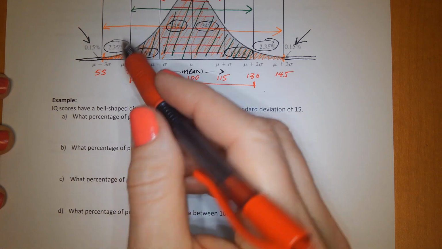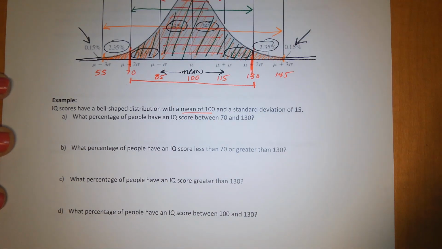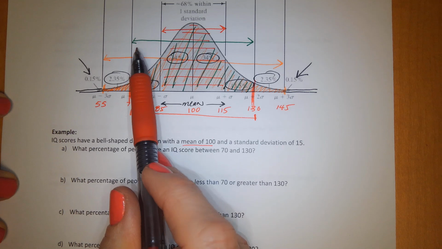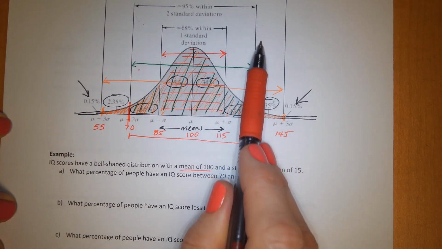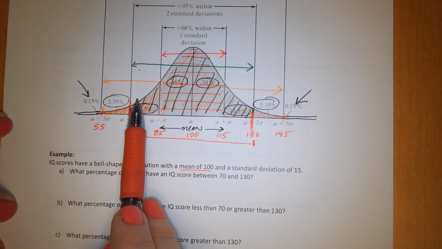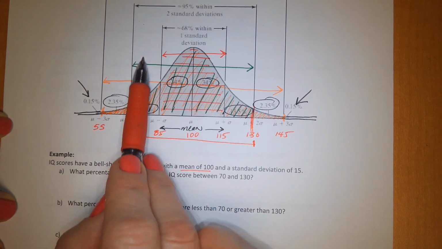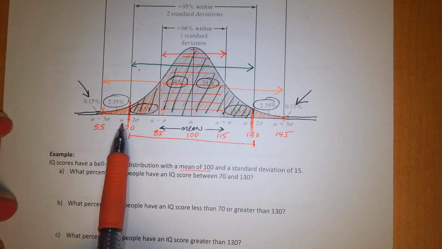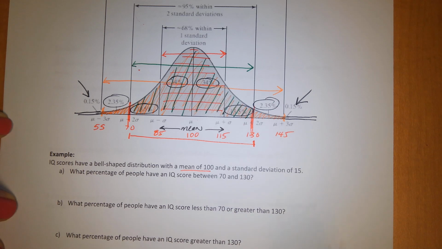Well, it's everywhere in between here all the way to here, which represents 95% of the data within those two values. So 95%. You could either use the 95% rule because they're both two deviations from the mean, or you can add up these four circles of percentages.